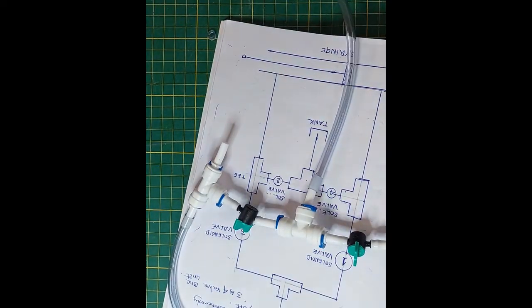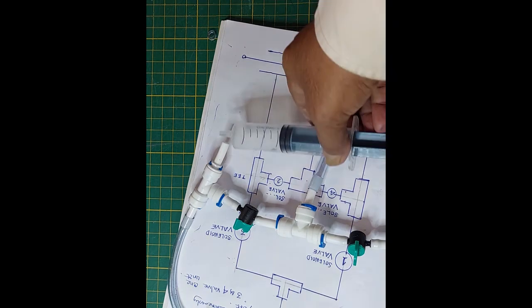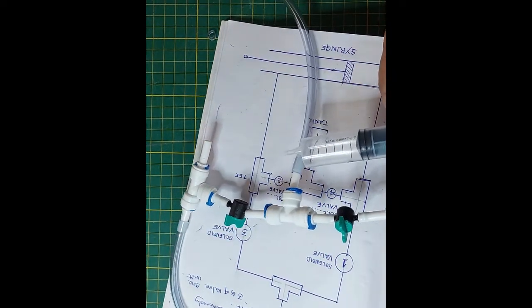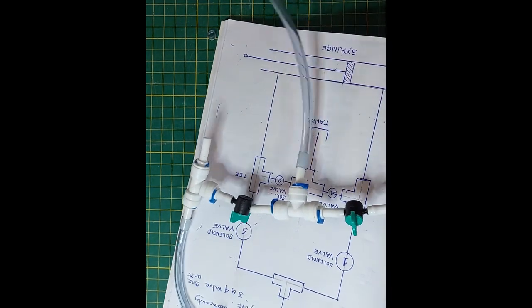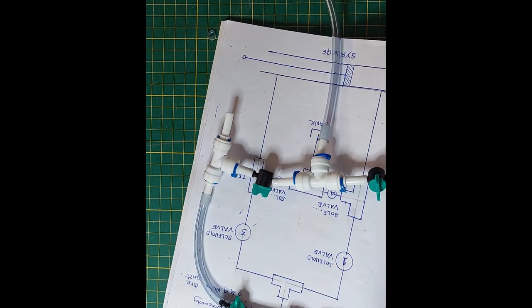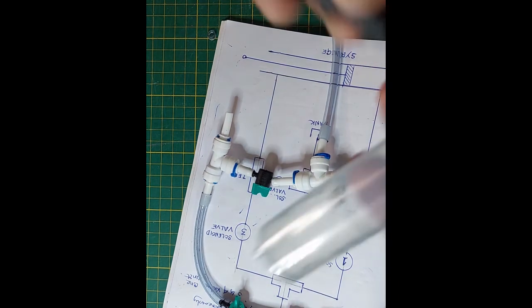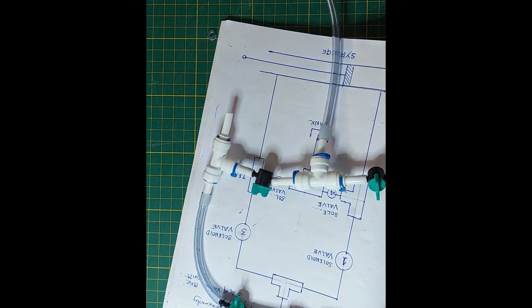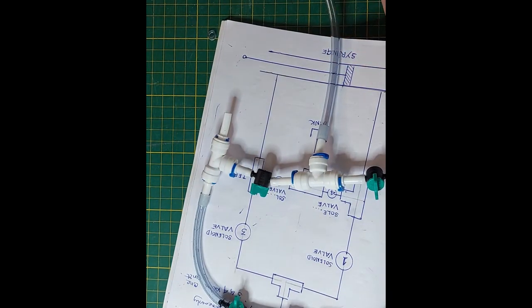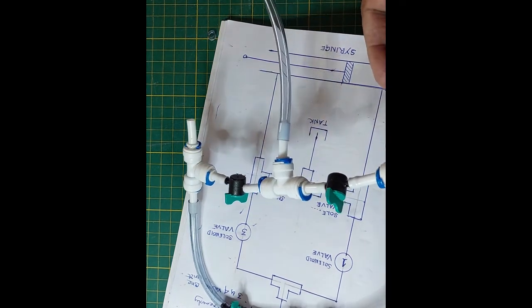So what is left? Only you have to connect the cylinder and this to the tank. So for connecting the cylinder, you have to make some small hole here and here. You have to connect these two. Then you have to connect with the pipe.